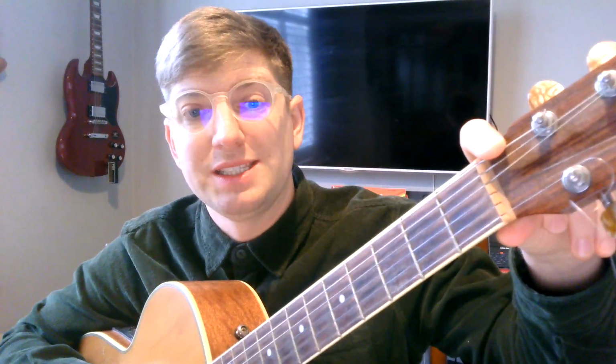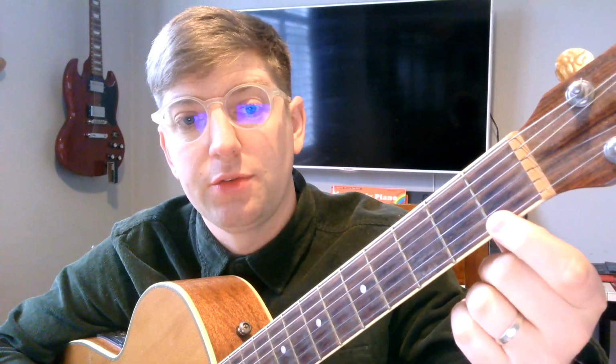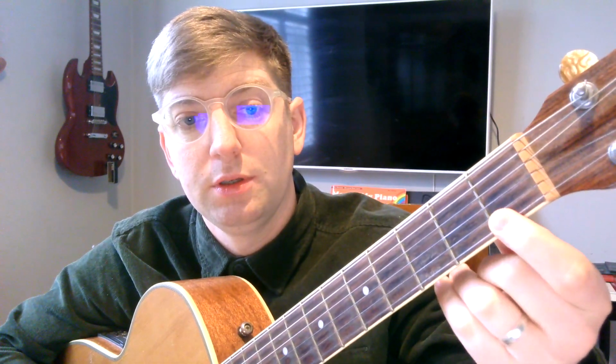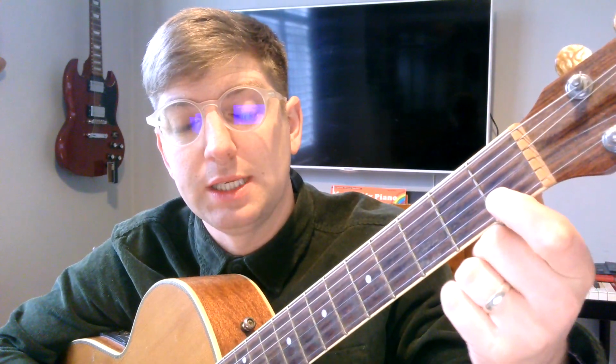So for example, on the guitar, the sixth string here is an E, and the first fret is an F, okay? And down here, the first string again is an E string, and then the first fret is an F. Second string is a B string, and right next door is your C, okay?